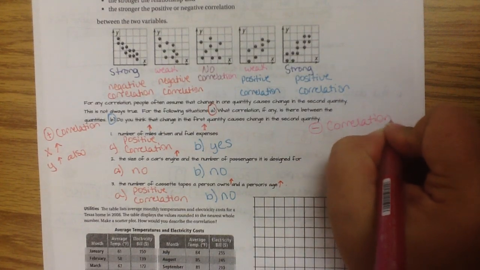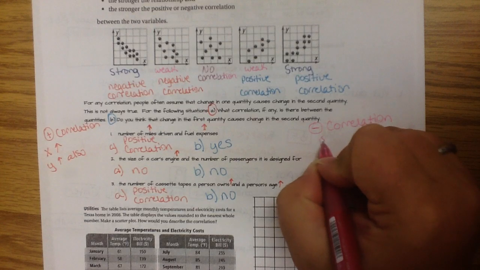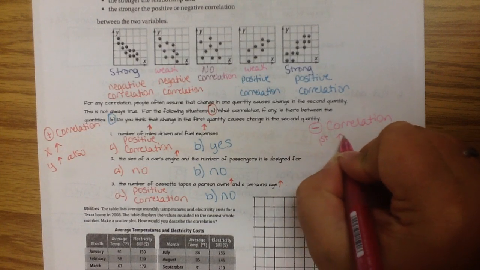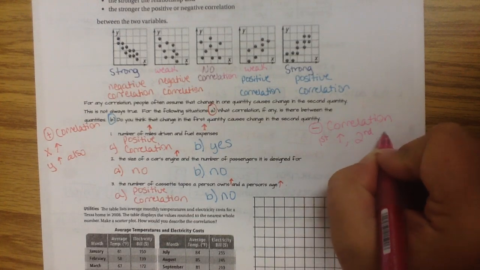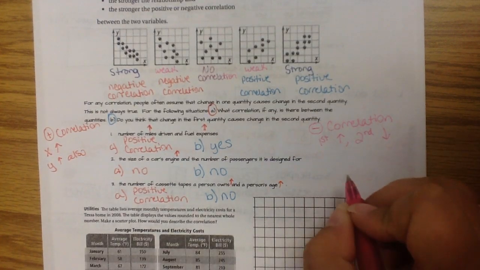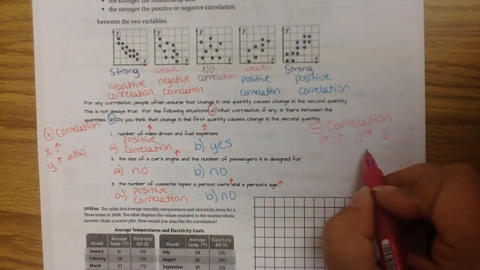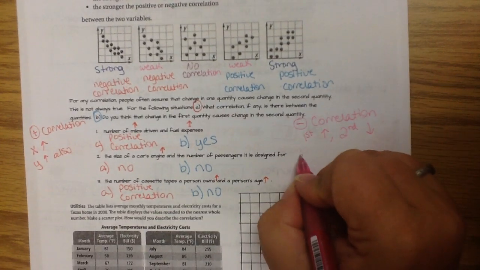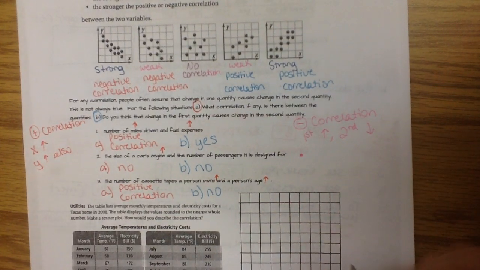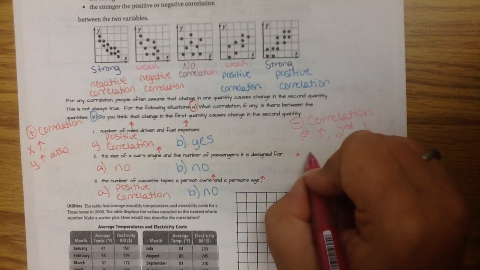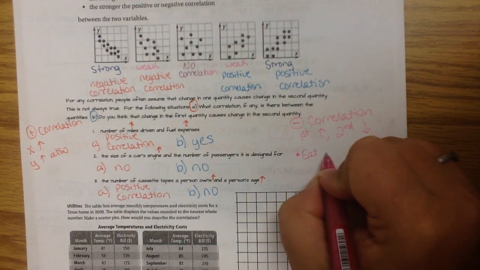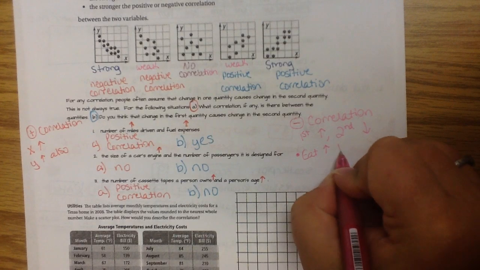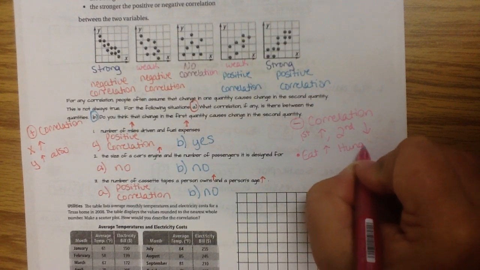So when you have a negative correlation, your first quantity or your x's would increase, and your second quantity or your y's would decrease. So let's think about some things that can happen here. You may think about your own, but I'm going to just throw some out there. Take, for example, if I eat more, what will happen to my hunger?